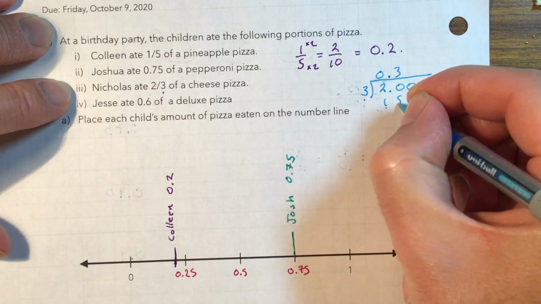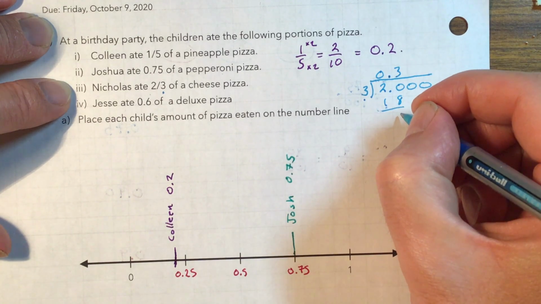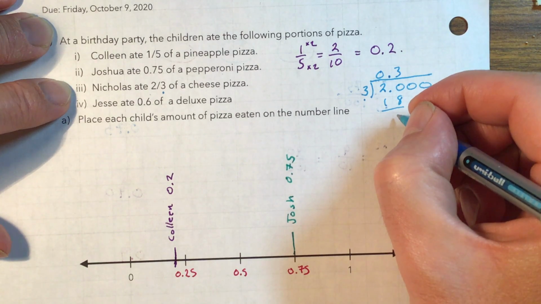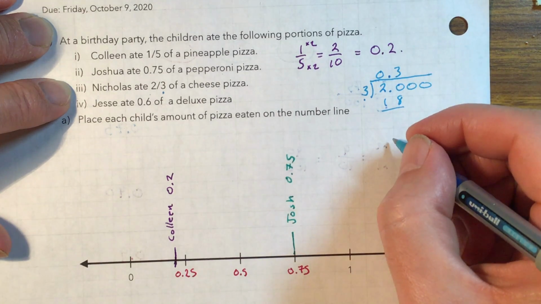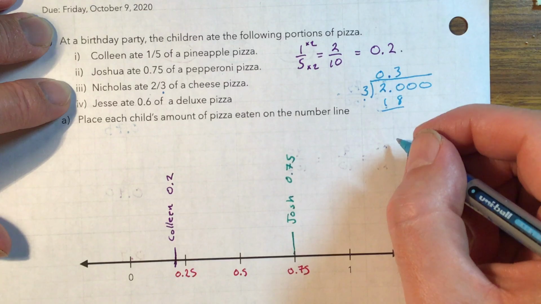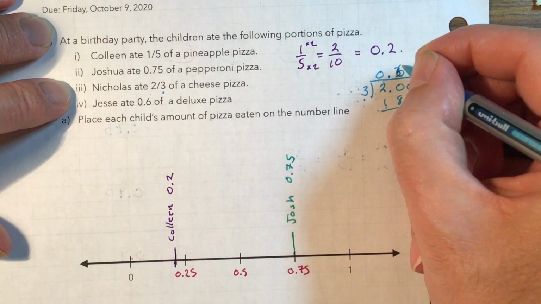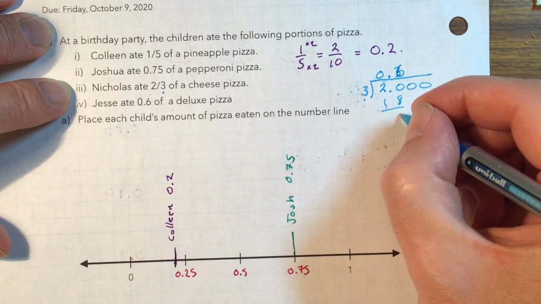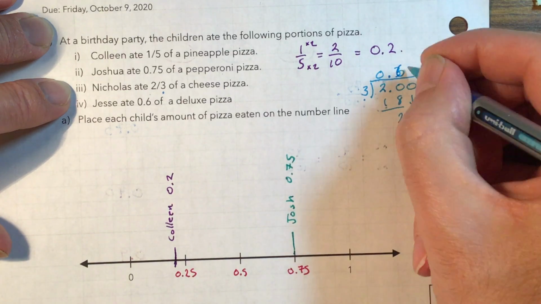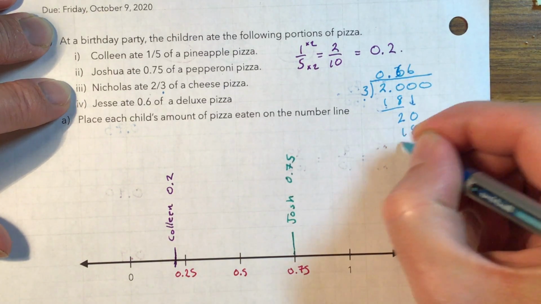2 divided by 3. Oh, it's 6. 6 times 3 is 18. 20, bring down the 0. 6, 18, 20.